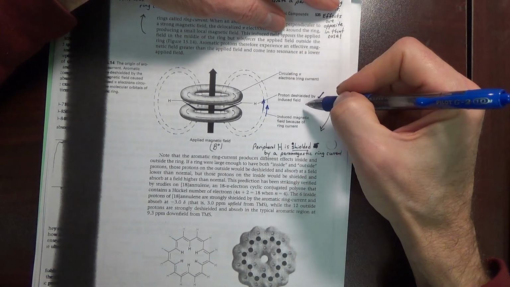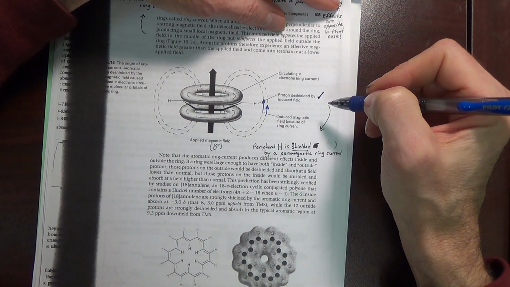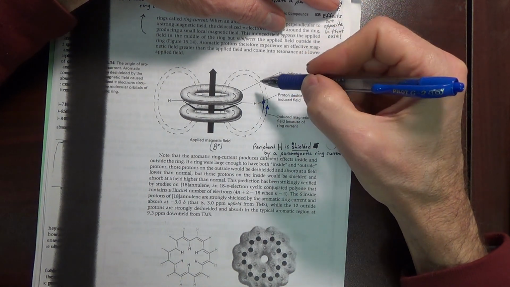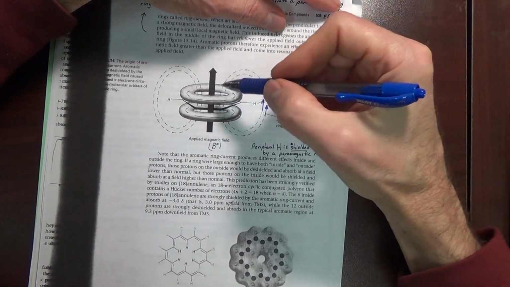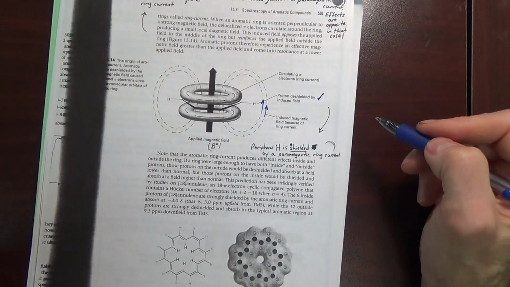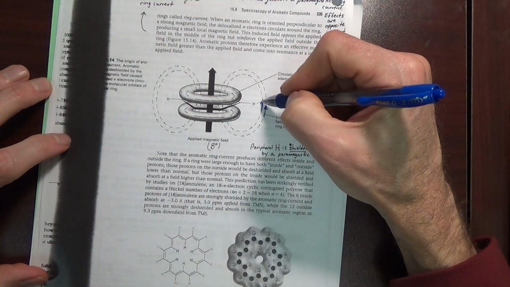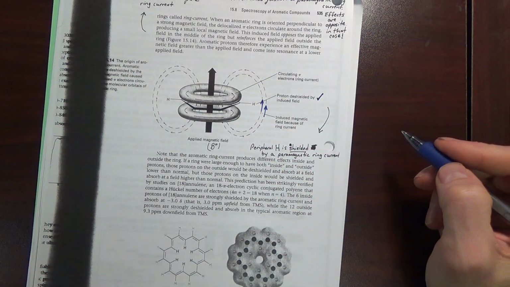If you added sunscreen, that would be a shielding effect. Sunscreen would give you less of this. To get less of this, you need a field that opposes it. Out here, the field does not oppose it, it's additive.